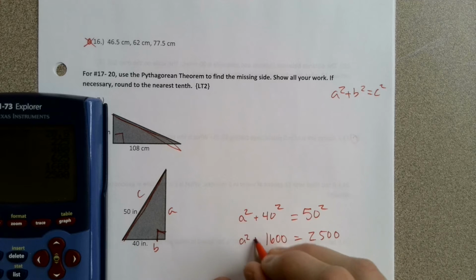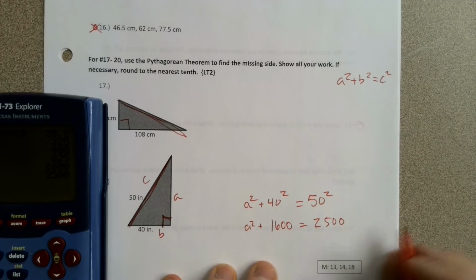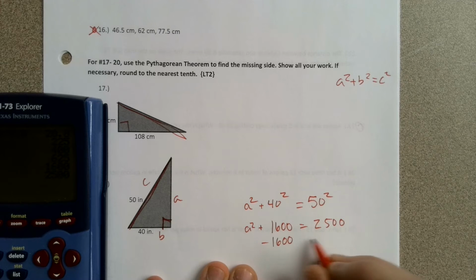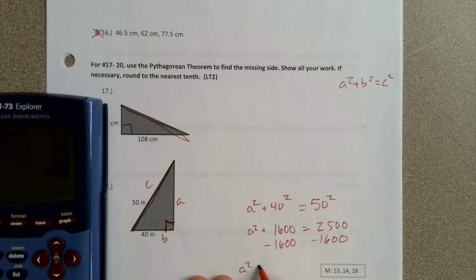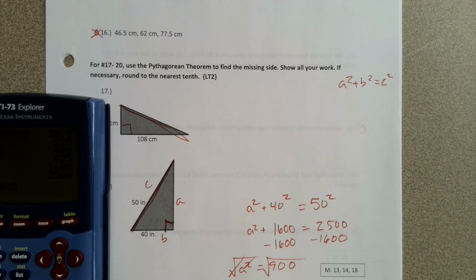Okay, now A squared plus 40 squared, which is this, equals right here. Subtract from each side. Simple stuff that you know how to do. That's going to be A squared equals 900. And finally, take the square root of each side. That's going to undo these, leave me with A on this side. And I can punch this in. Square root of 900 equals 30.